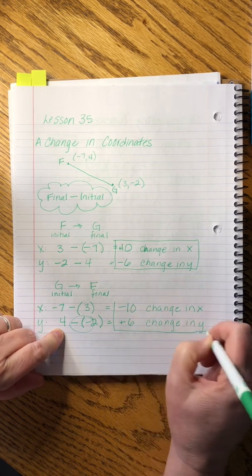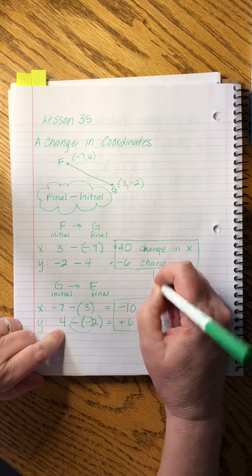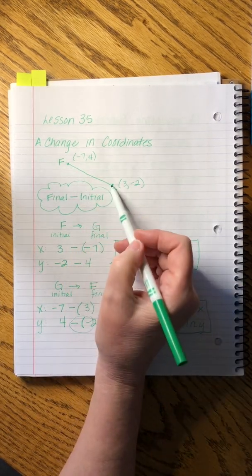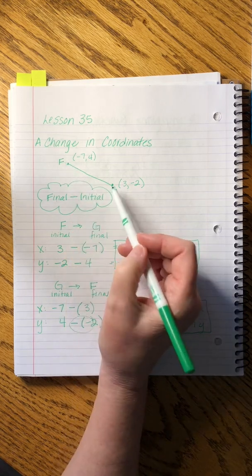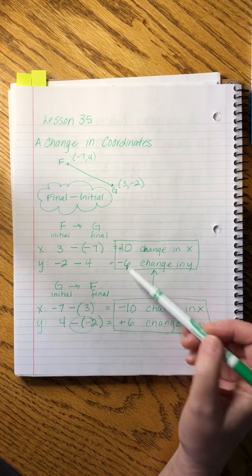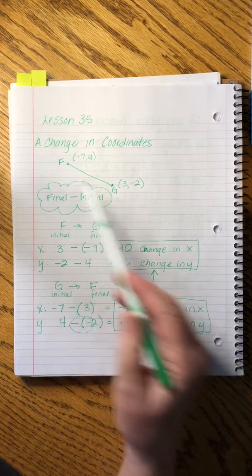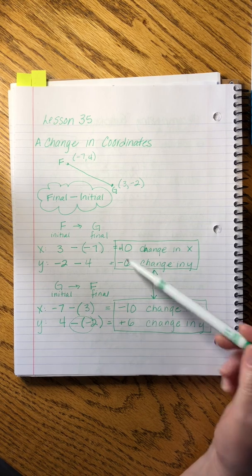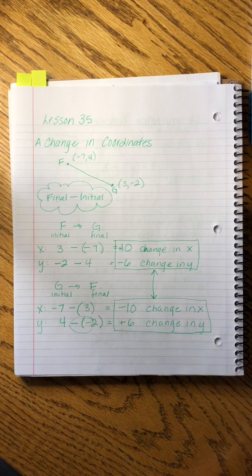So what we see, if we compare these two, is that going from here to here versus going from here to here, it's the same number, right? The change is the same, which makes sense because we're just going from one point to the other and back again, but the sign changes, all right? So that's important, and we're going to come back to that idea at the very end of this lesson.